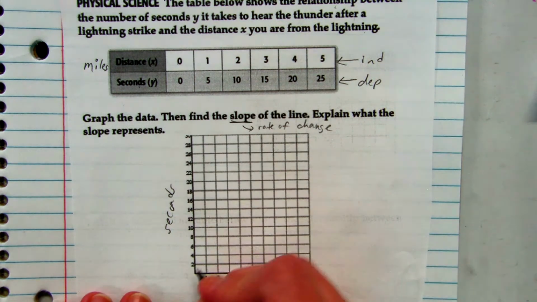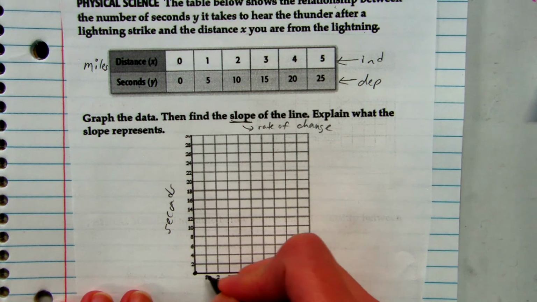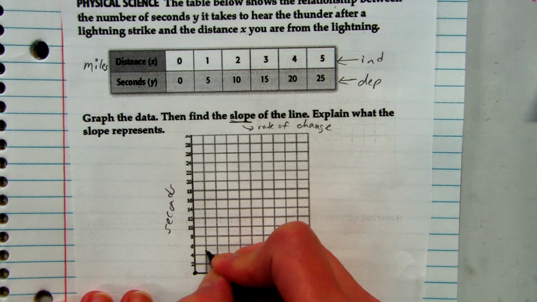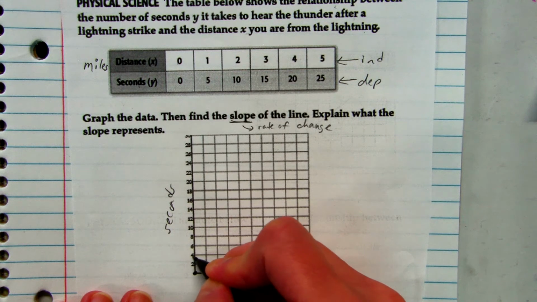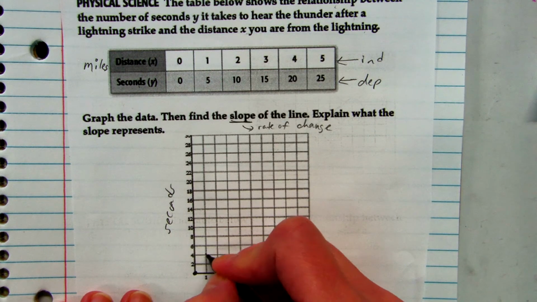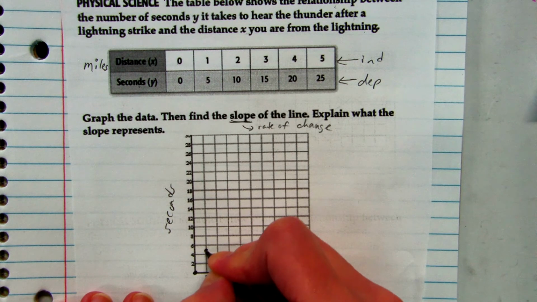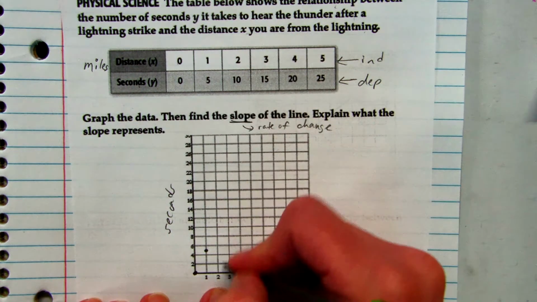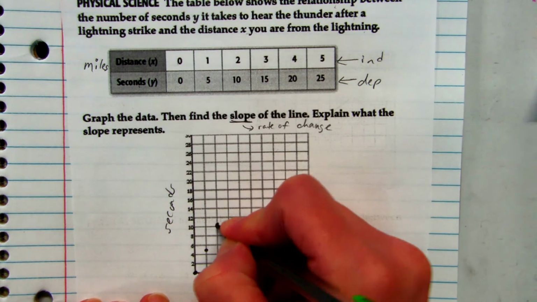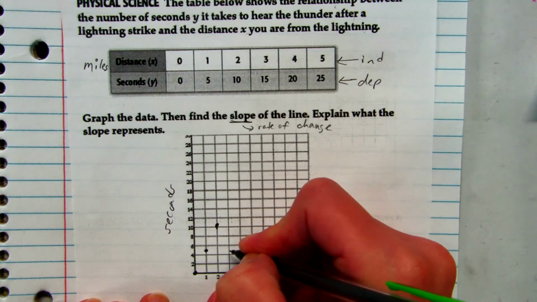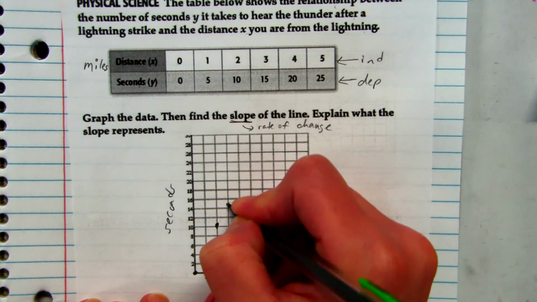So it starts off at 0, 0. Then I have 1, 5. Now notice how this is numbered 2, 4, 6, 8. So how do I put in 5? Right in the middle. Between which numbers? 4 and 6. Good. Right in the middle between 4 and 6. Excellent. And then 2, 10 is right here. And then 3, 15 is here.